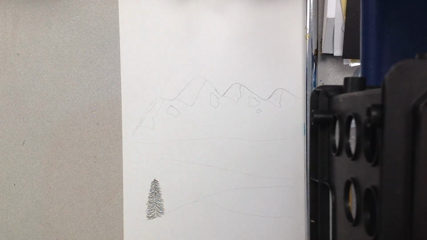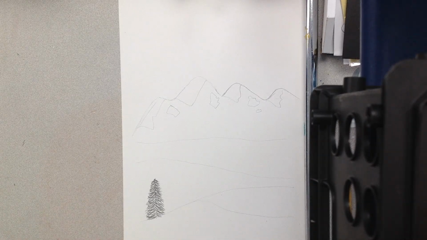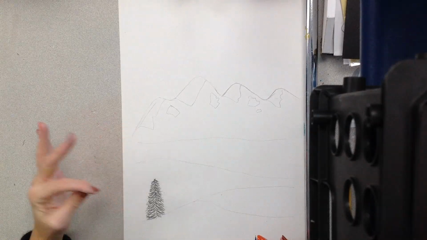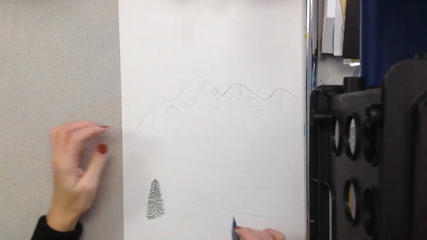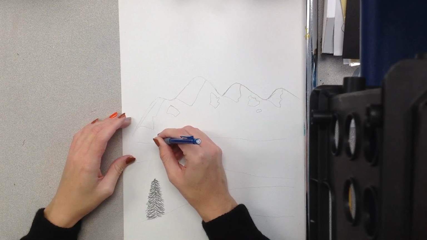Okay, so now we're going to do a bunch more of these kind of trees. I want you guys to have at least 10 trees. And some of those can be really teeny tiny in the background.